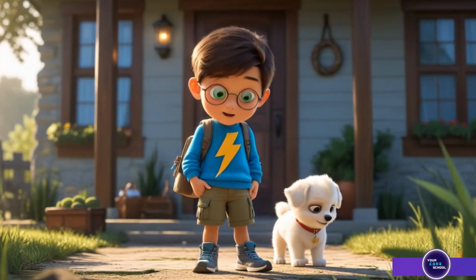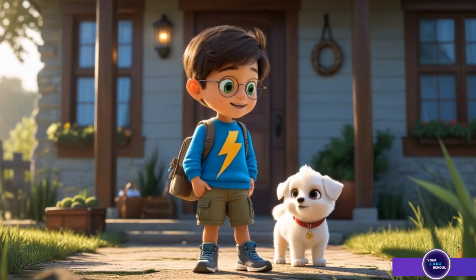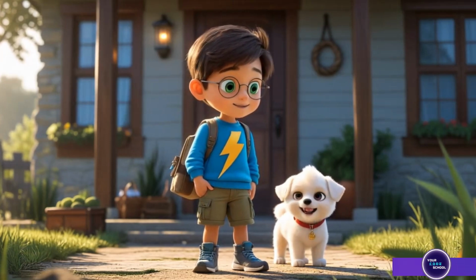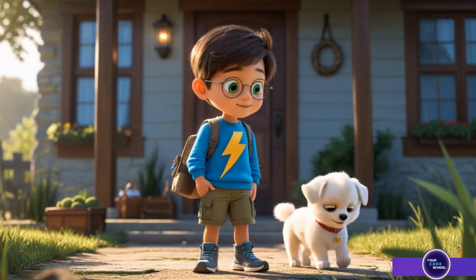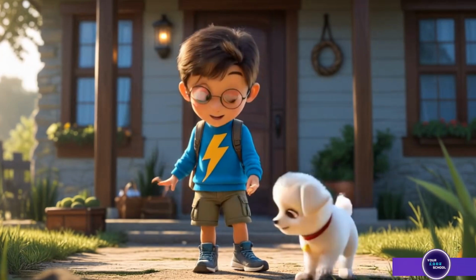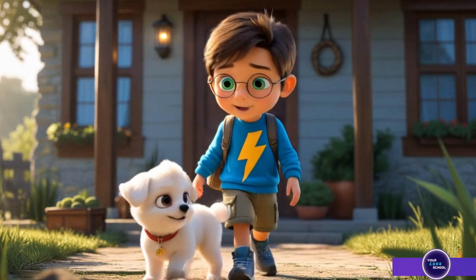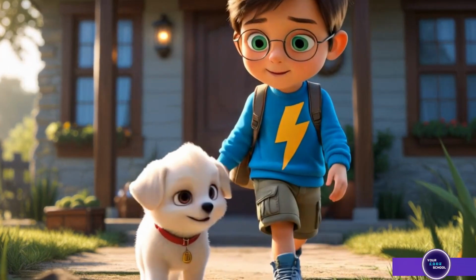Codu, an 8-year-old curious boy with a passion for exploring, decides to go on a nature walk with his best friend, his playful white puppy named Snowy. Hey, Snowy, where you going? With his blue sweatshirt and outing bag packed with essentials, he leaves home happily.